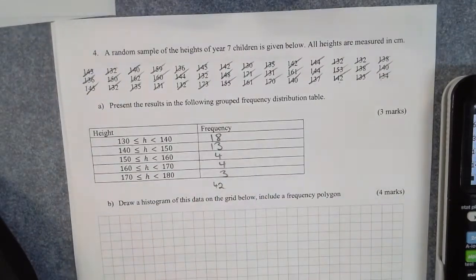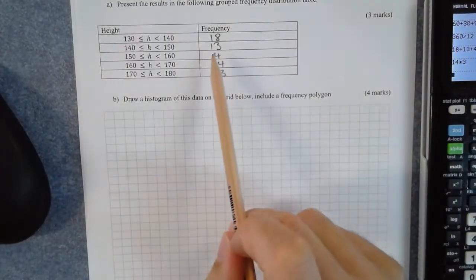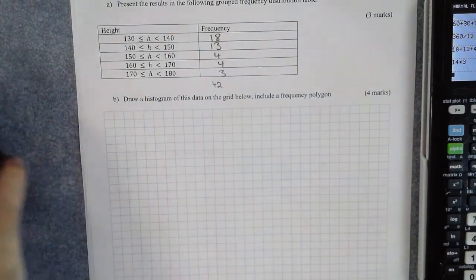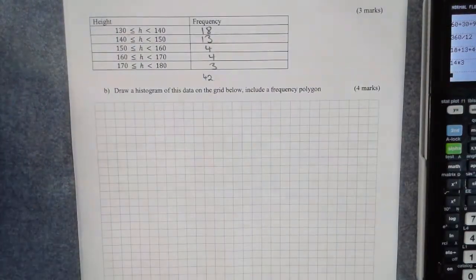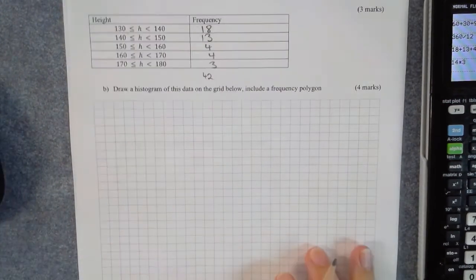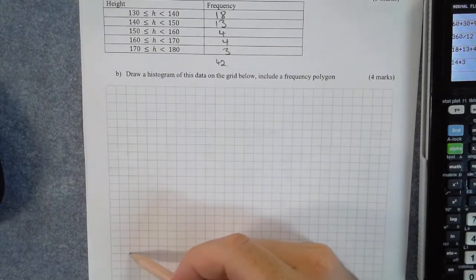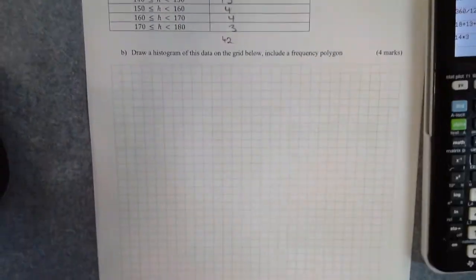So now we need to plan our scale, and this is where a lot of us are going wrong. So we need to put this table onto our graph paper or onto our grid that's provided. Now we know that our frequency must go up to a maximum of 18, so that's going to be quite difficult to get there. So if I plan this I could go up in 2s, 2, 4, 6, 8, 10, 12, 14. Yes, I'm going to go up in 2s on my frequency.